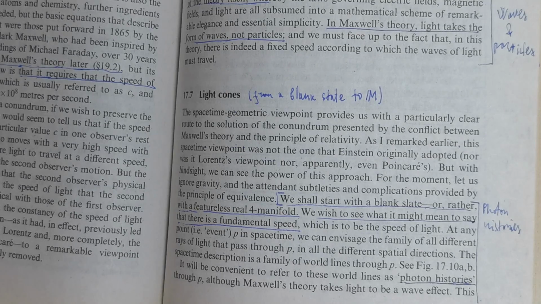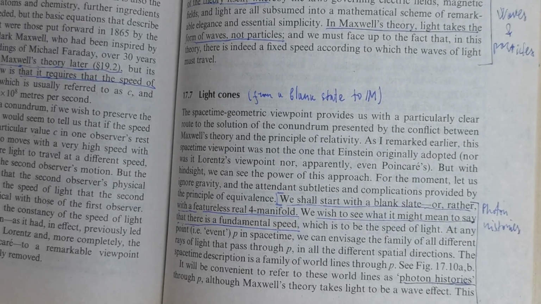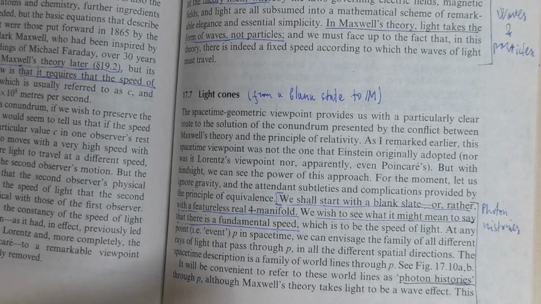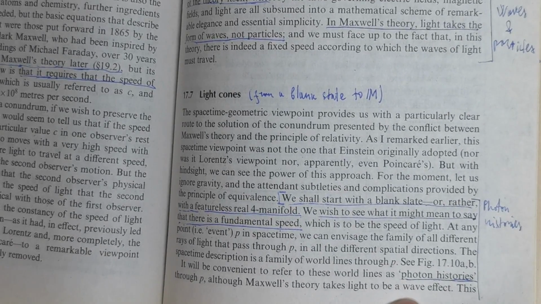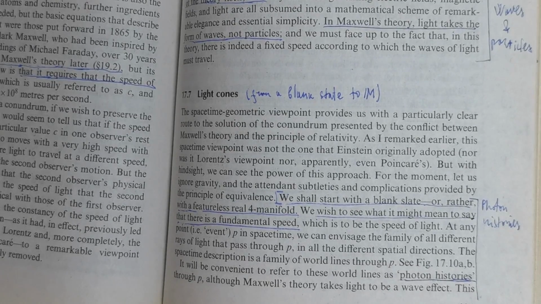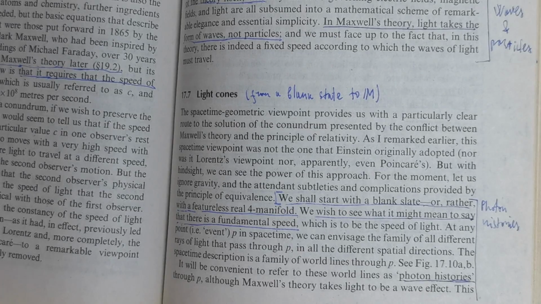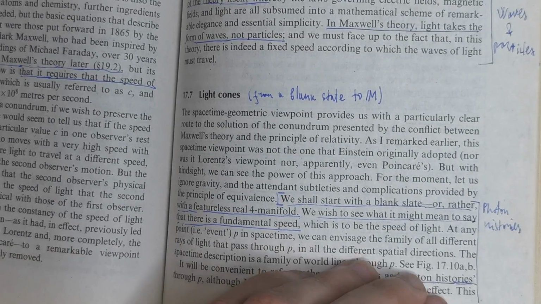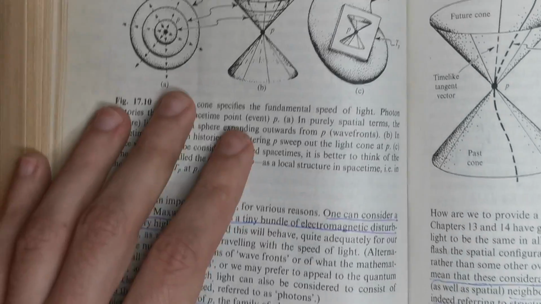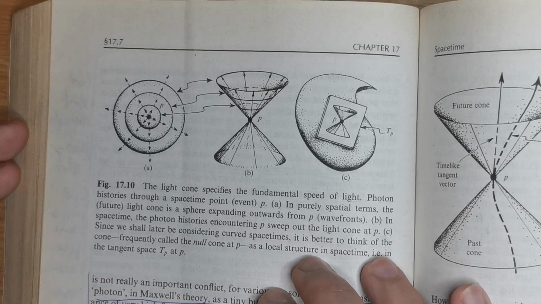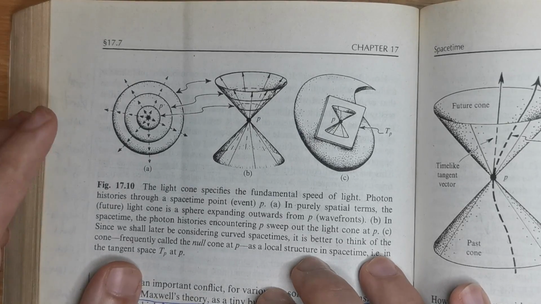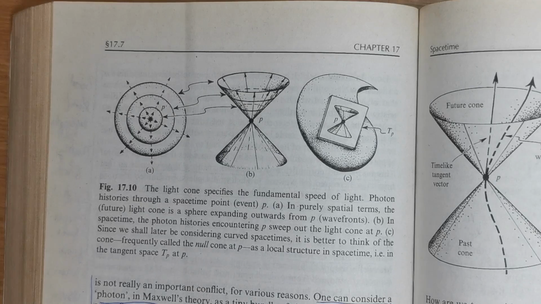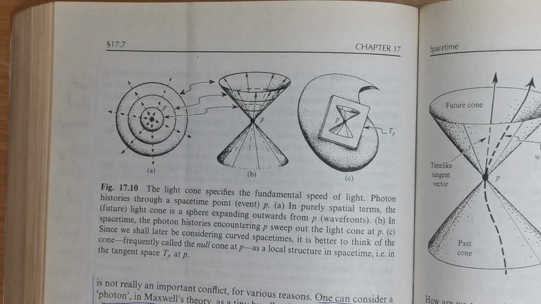So it's the particle of light, a small light packet, and we can imagine all the different rays of light that pass through some point P in all the different spatial locations at the point P of space-time. In space-time terms, as we see on this figure, the light will spread in space in concentric spheres.